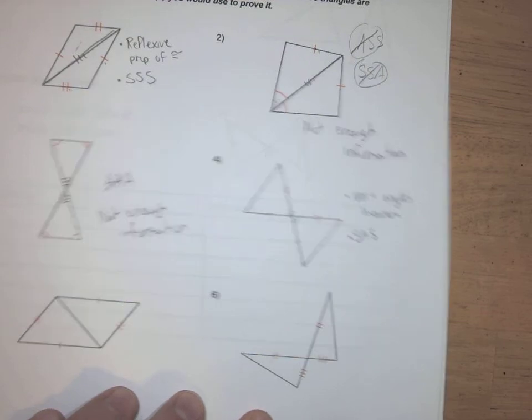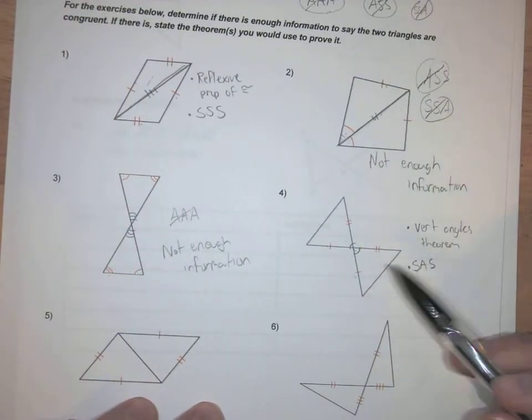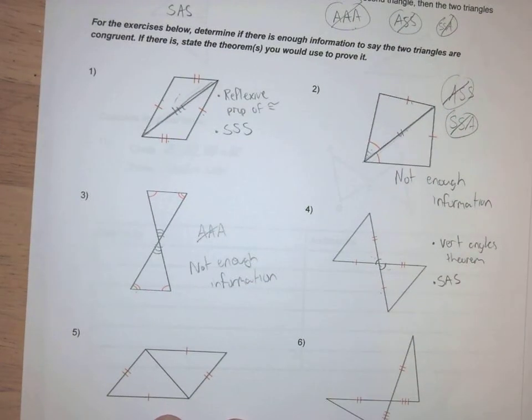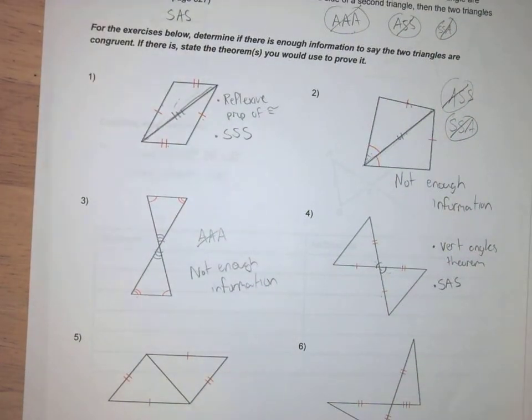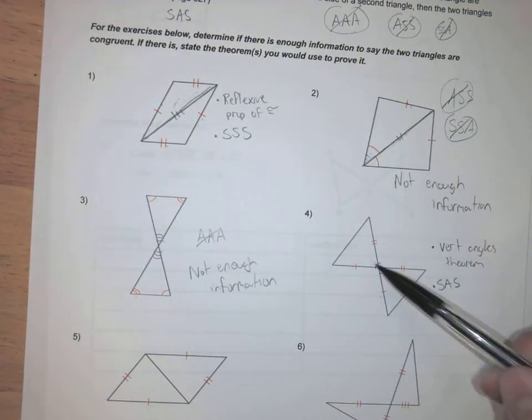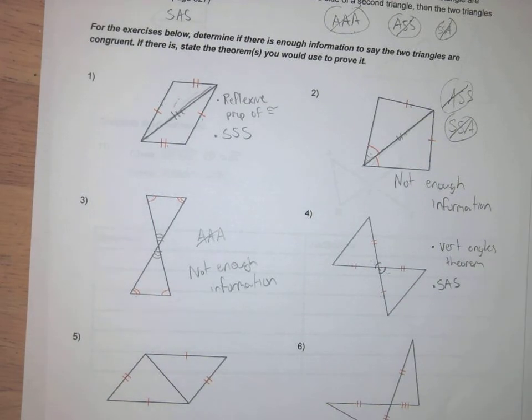Okay, so what you're going to see a lot here is a lot of vertical angles, and a lot of reflexive property. They may not mark the things that are obviously congruent. Like in this case, they didn't mark those angles for you. But again, we're assuming that you know the vertical angles theorem, so they don't have to mark them, because you know that those angles are congruent by the vertical angles theorem.